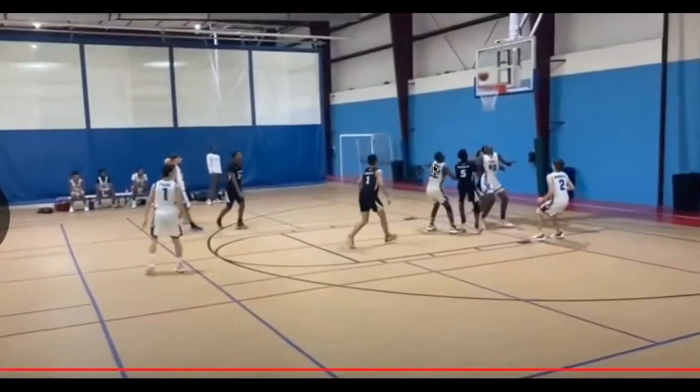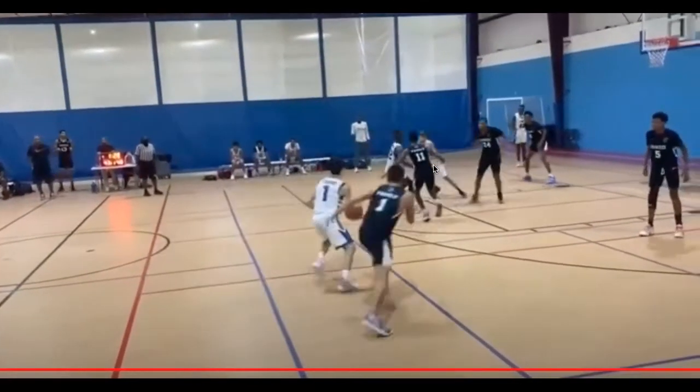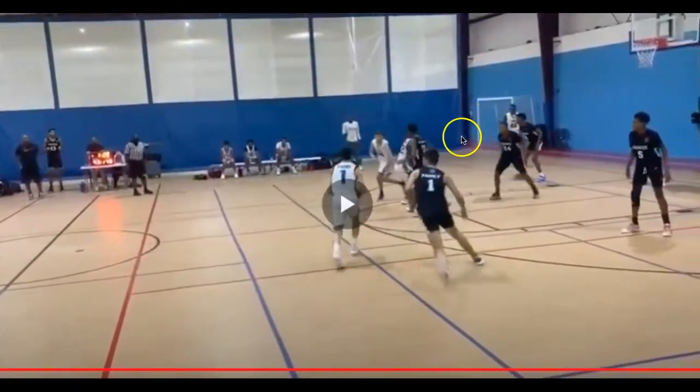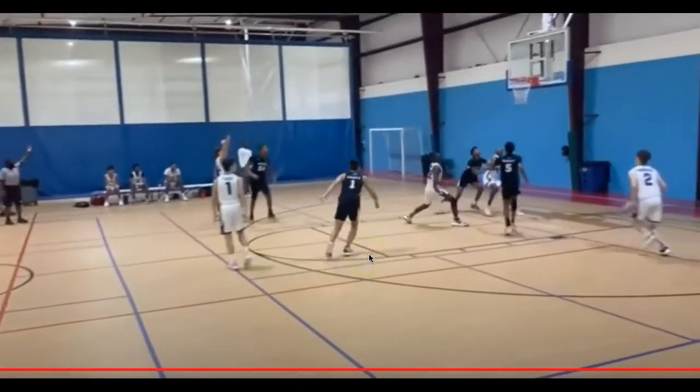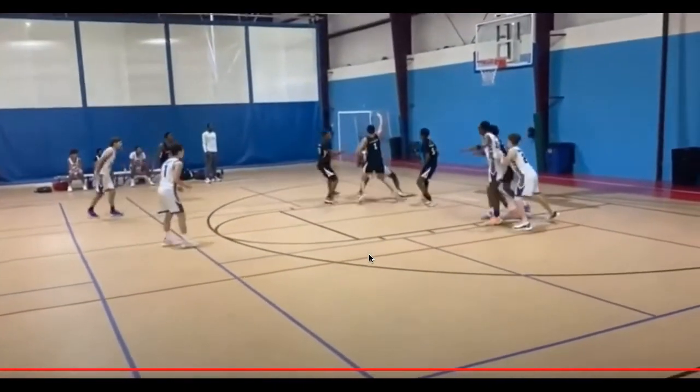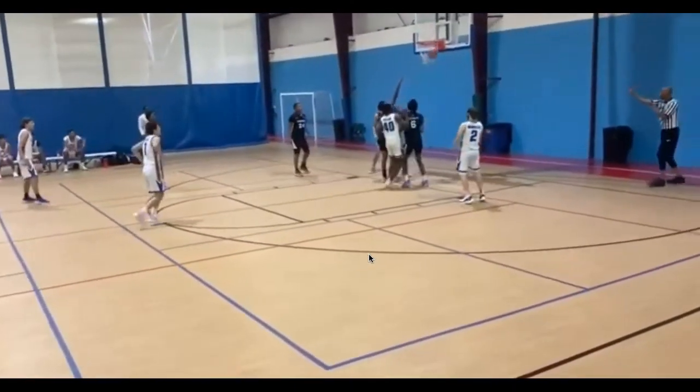And it's an and 1. So let's watch it over. We come off 30. Since we set a good screen, both guys have to run to the shooter. And now we have more people down there to rebound than they do. And we're the ones on offense.